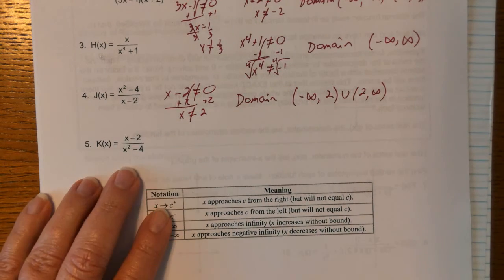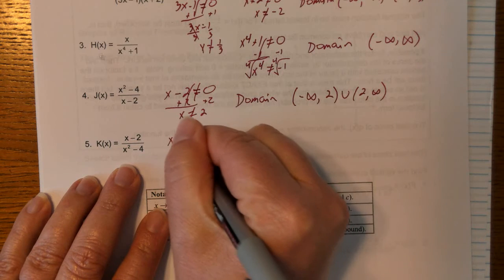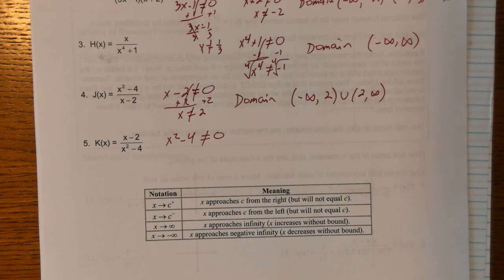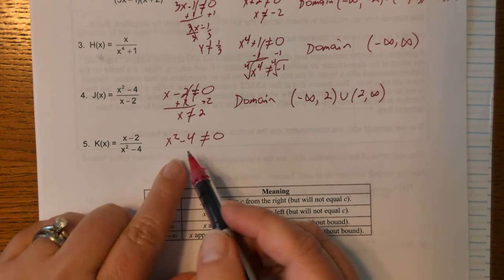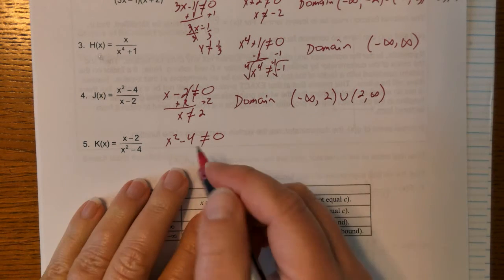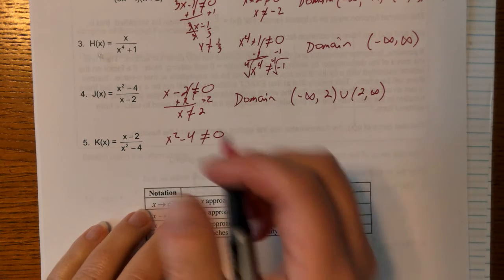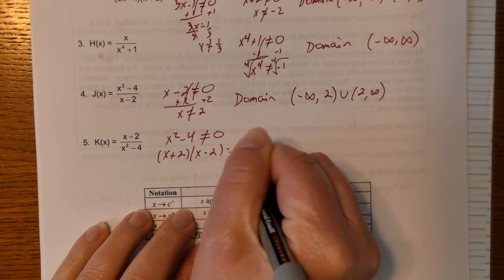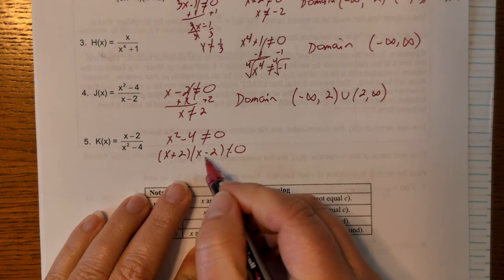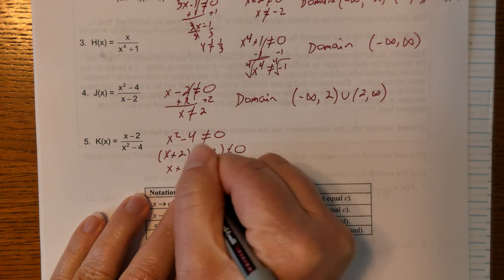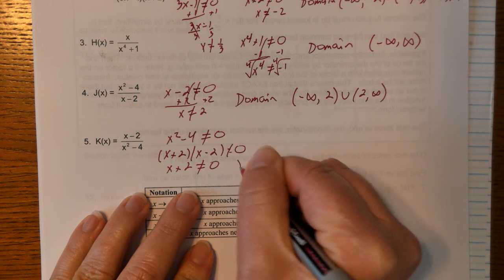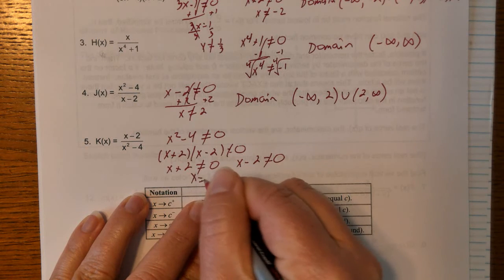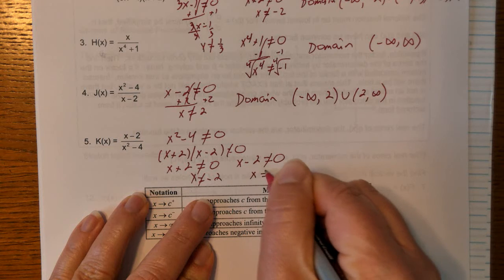Okay? Number 5, x squared minus 4 cannot be 0. Now, a couple ways you can solve this. Since this is a quadratic, there's going to be 2 answers. So you could solve it with square roots, you could solve it with factoring. This one actually does factor to x plus 2, x minus 2. X plus 2, x minus 2 cannot equal 0. So x plus 2 can't be 0. X minus 2 can't be 0. So x cannot be negative 2, and x cannot be positive 2.